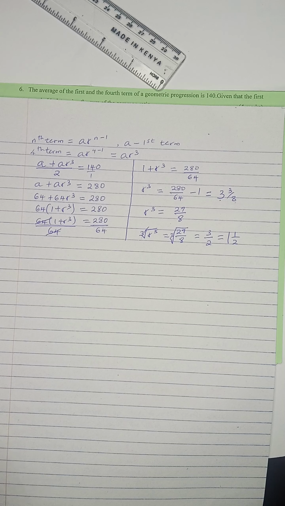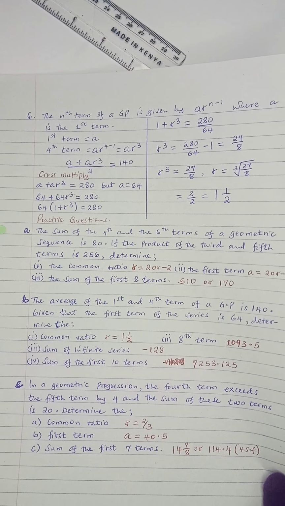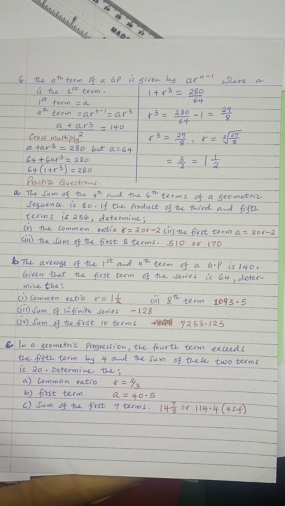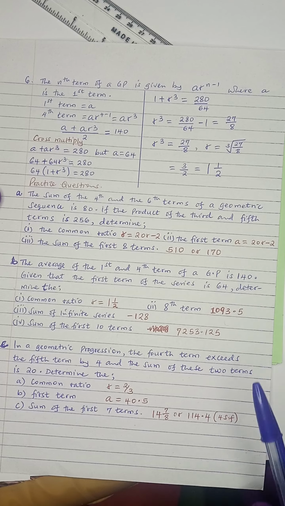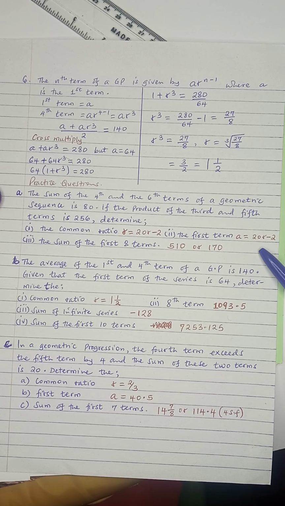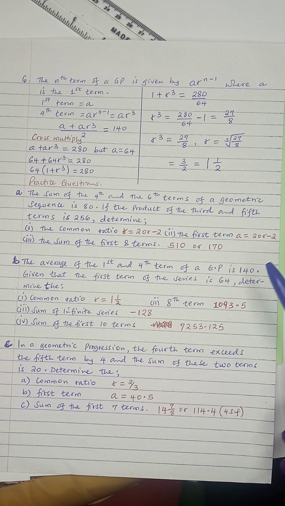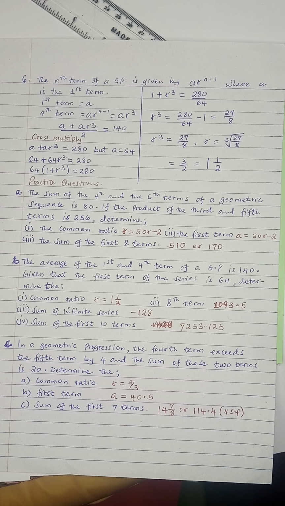I have 3 questions. I want you to follow through and practice. So just pause this video, then attempt these 3 questions. Just to practice the very concept, we have number 1, A. It has Roman number 1, where we have the common ratio to be positive 2 or negative 2. Then we have the first term, where we have A, 20 or negative 2. Then the sum of the first 8 terms, 510 or 170.